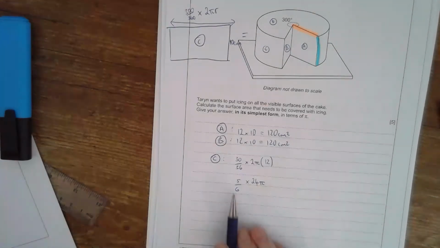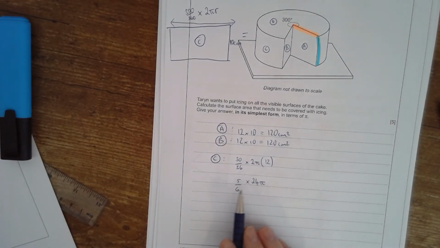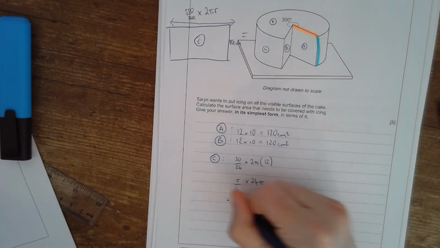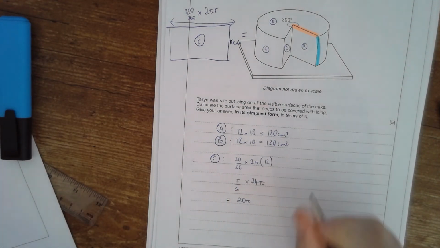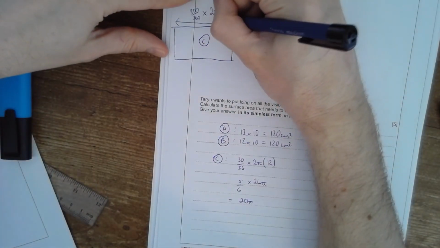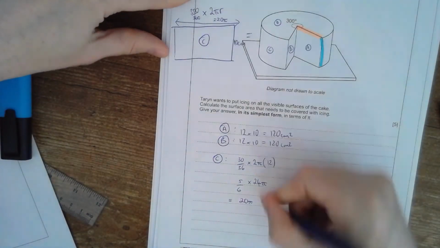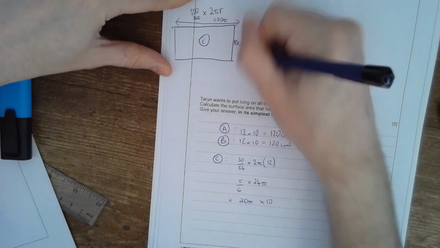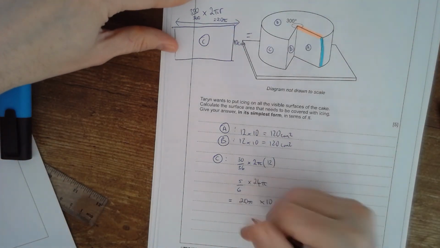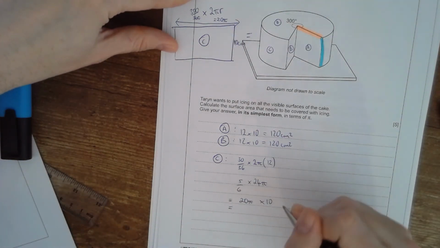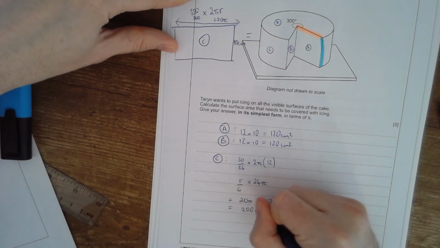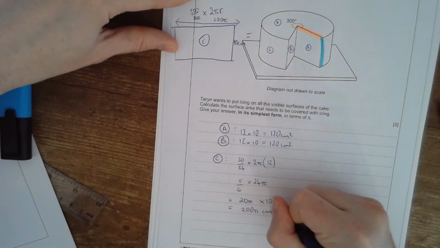Okay, 5/6 of 24 pi, well 1/6 would be 4, so 5/6 would be 20. So C has not an area now, has a length of 20 pi. We then need to times that by 10 to work out its area, okay? So it's going to be 20 pi times by 10 to get 200 pi centimetres squared.